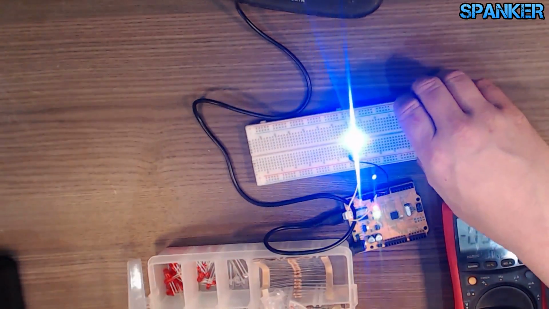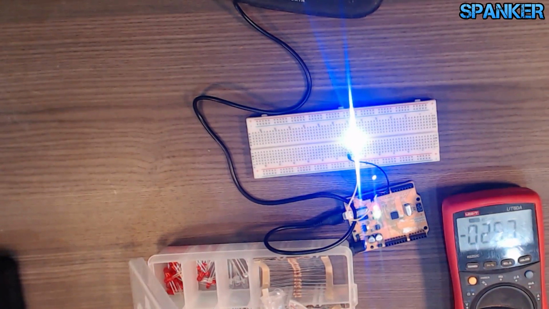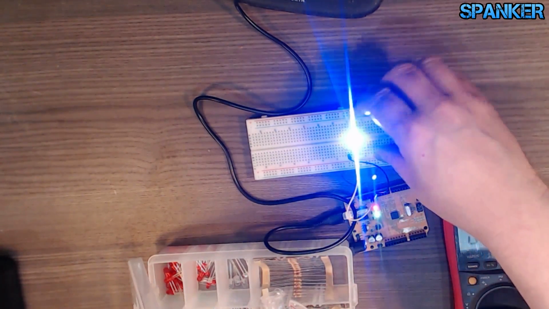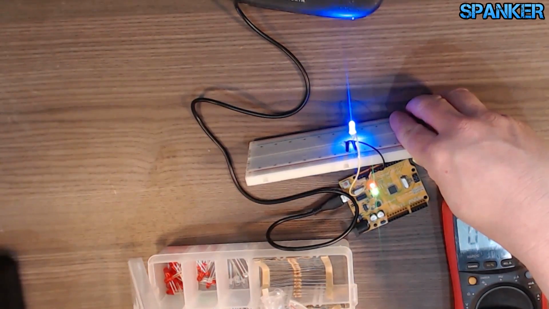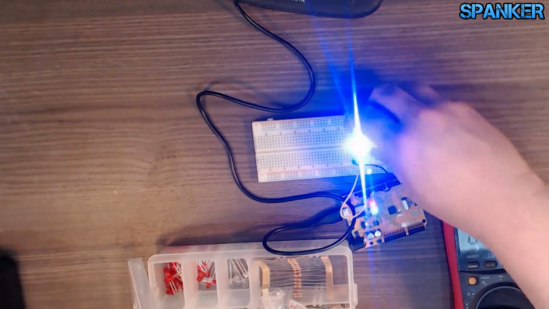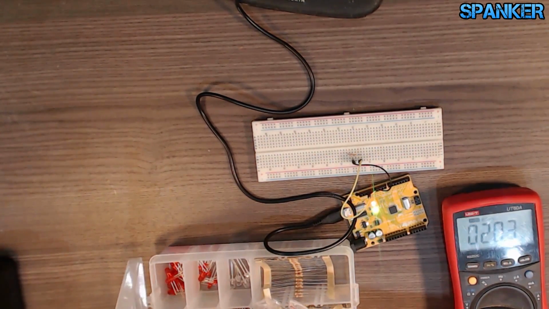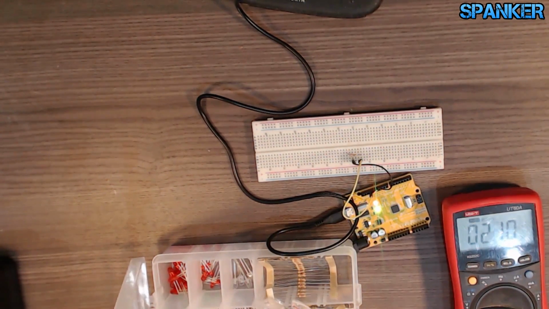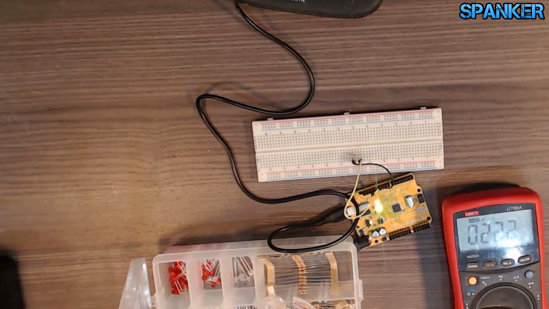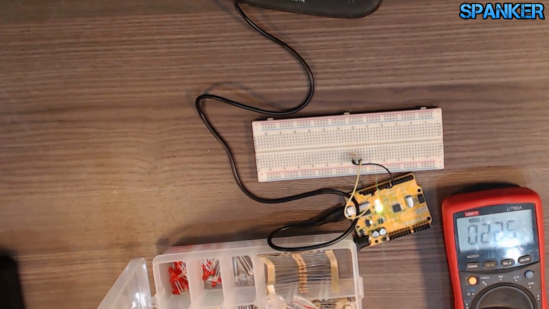Oh, we've got a nice little blue one there. That does look bright on the camera. That is quite bright. So there we have it. That is our first little bit of working, bit of doing things.